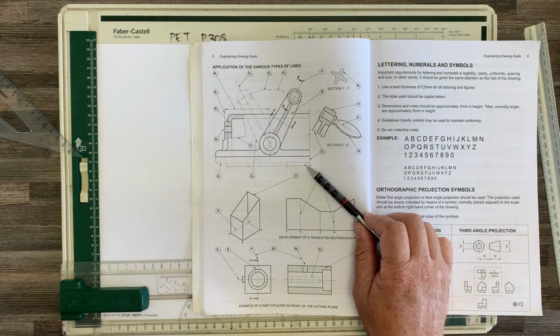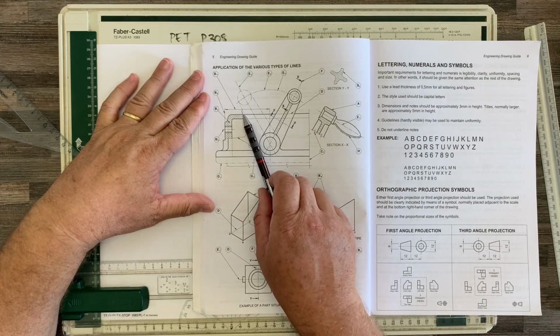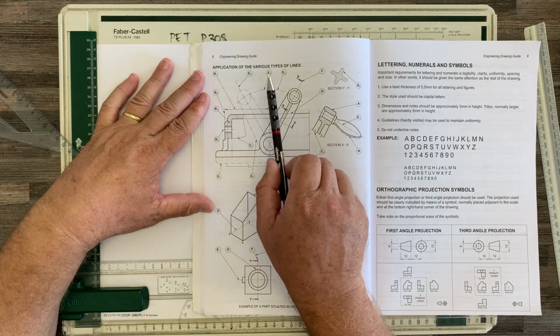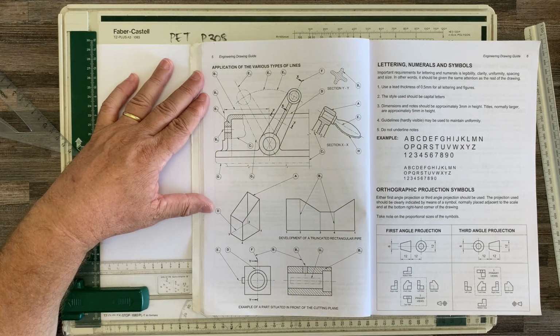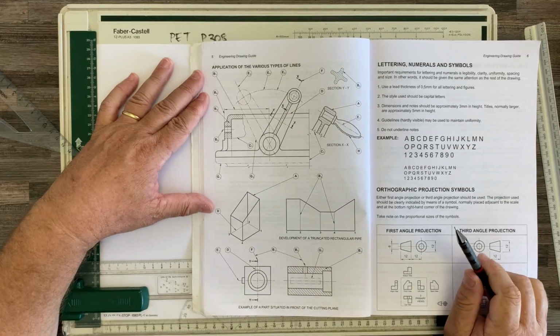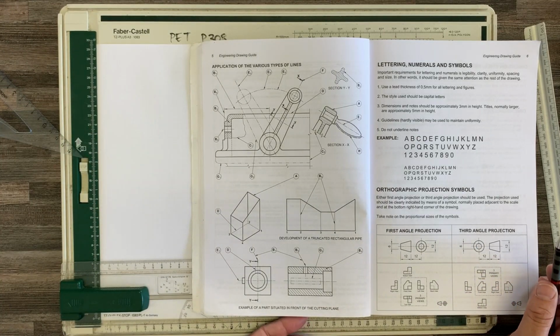All right. If we also look at this line here, this is a double dot chain dotted line. That's an alternative position. The lever moves from there to there. All right. So there's all of the different lines illustrated for you nicely.